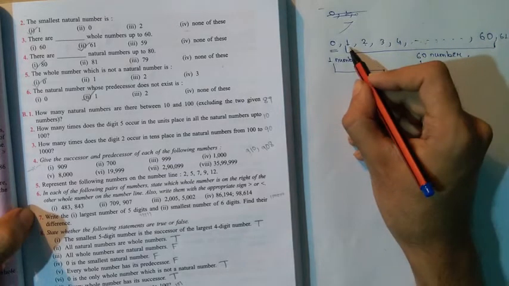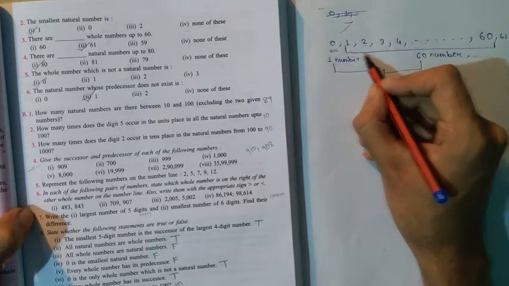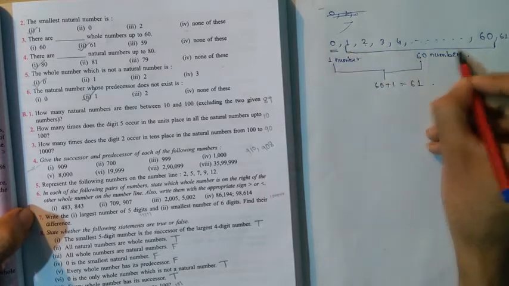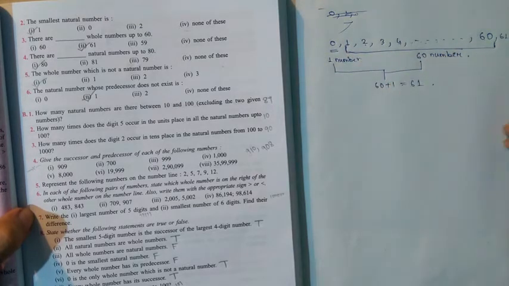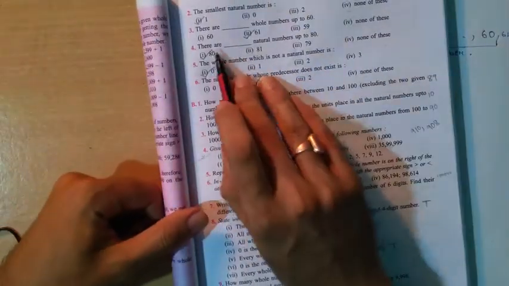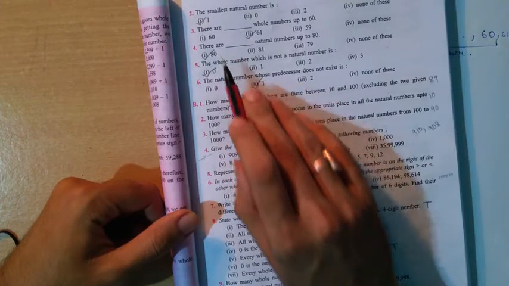That means we will get 80 numbers if we start from 1. Since we are asked the natural numbers, we start from 1, so we get a total of 80 numbers. So the answer of this one will be 80.